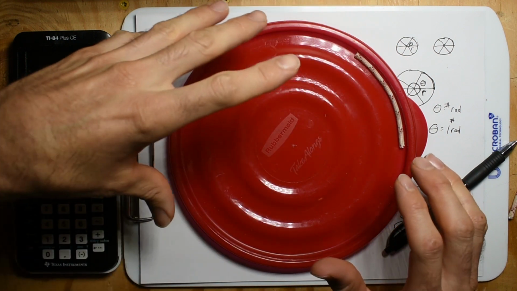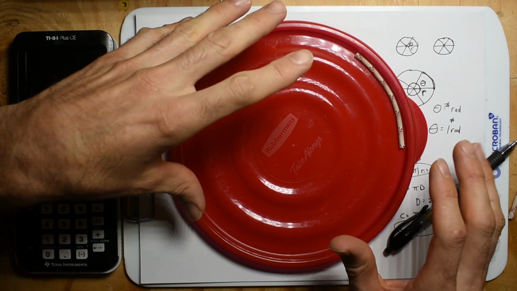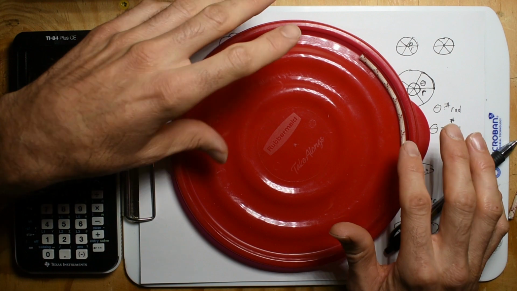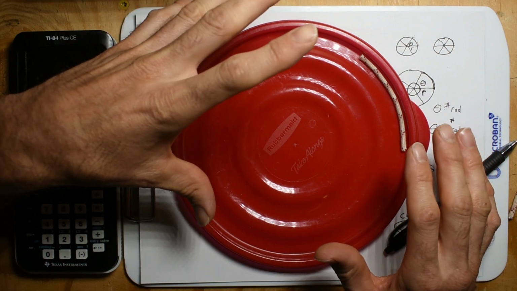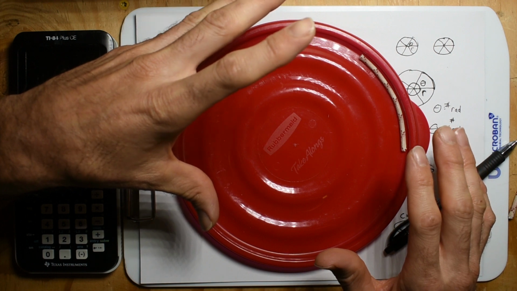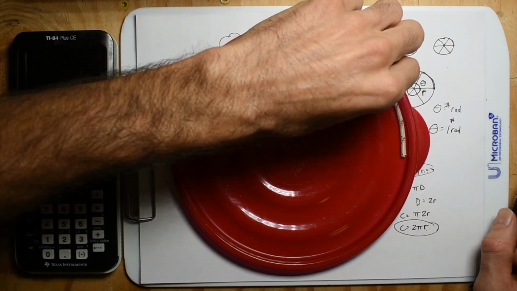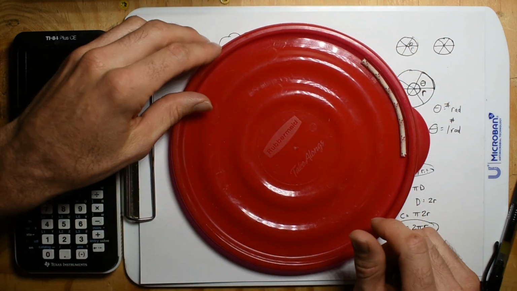So even though Canadians and Europeans have the metric system, and the rest of the world has the metric system, still, when you go to the X Games in all those countries, you're like, hey, that was a cool 900, 1200. It's all in degrees. 360 degrees is a circle. No one does 2 pi radians.